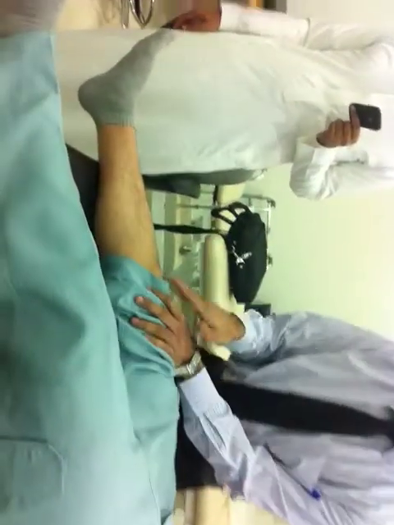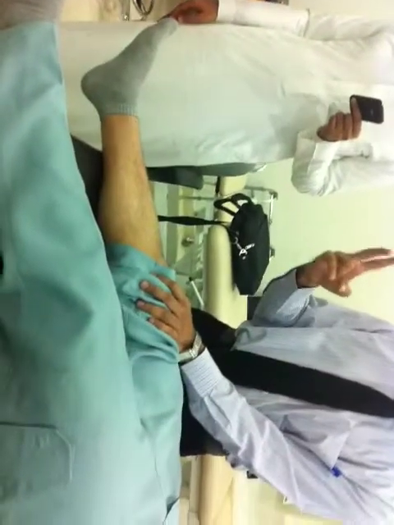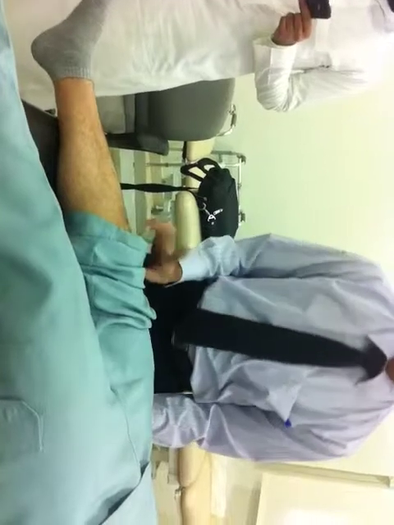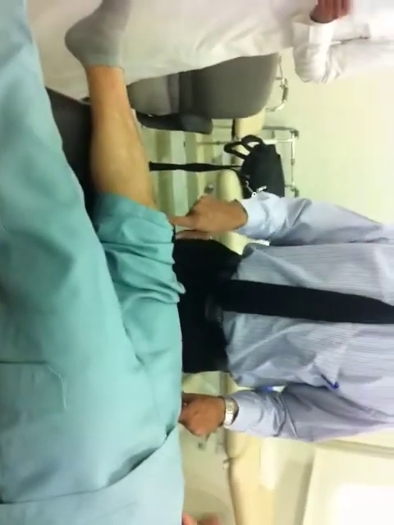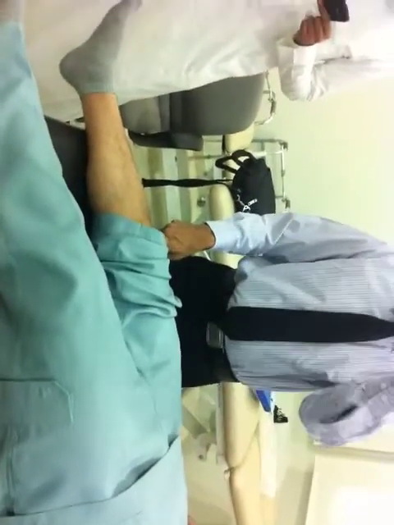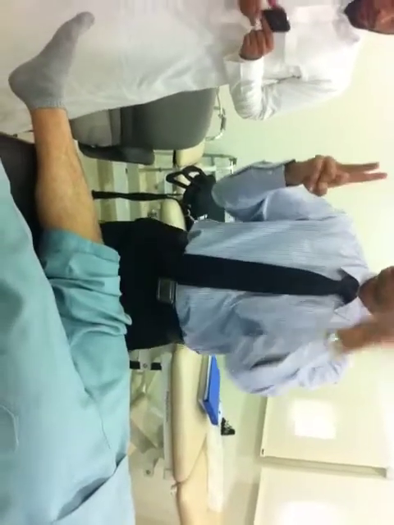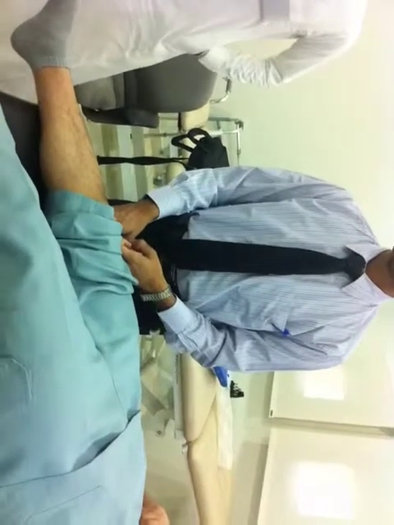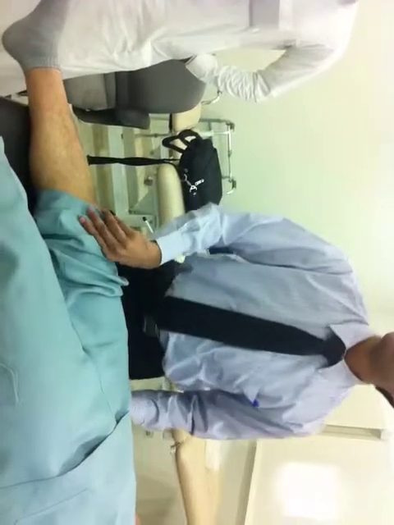Okay, guys. Now, it crosses over here. That's the reason it's a two-joint muscle. A two-joint muscle crosses two joints. It crosses the hip joint and the knee joint. Action in one joint can cause relaxation in the other joint. If a muscle is two-joint, one should be relaxed while the other works.